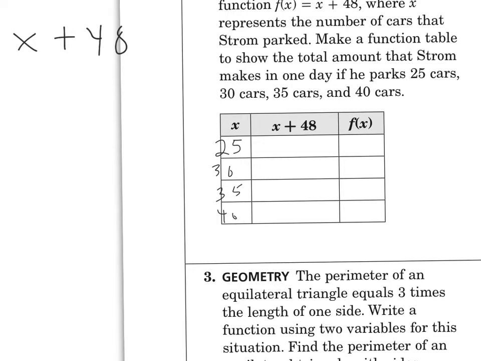Well, that basically means that he's getting 25 plus 48, 30 plus 48, 35 plus 48, and 40 plus 48. So he's going to make $73 if he parks 25 cars.